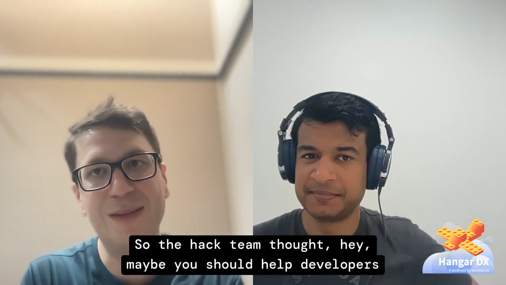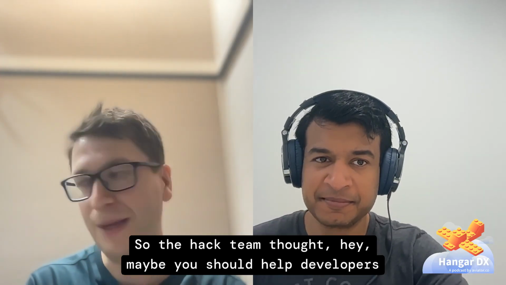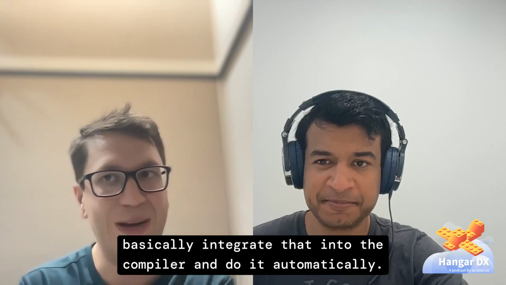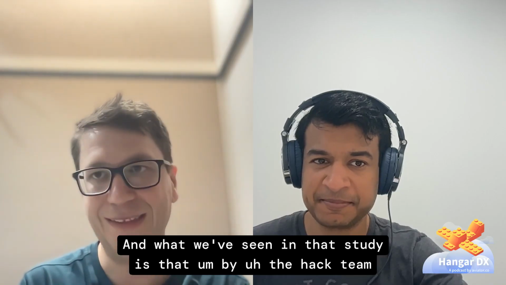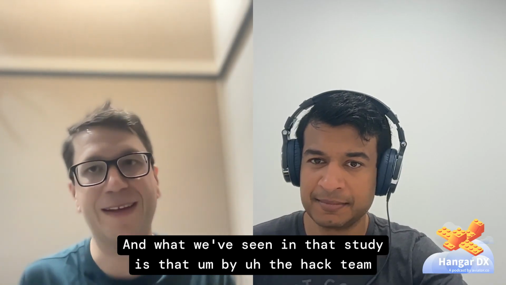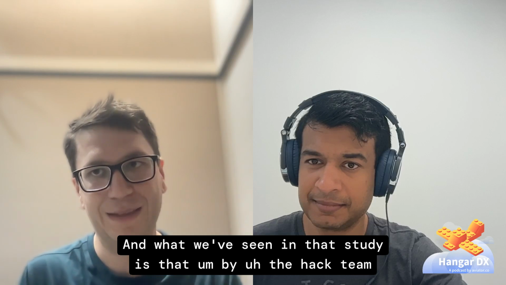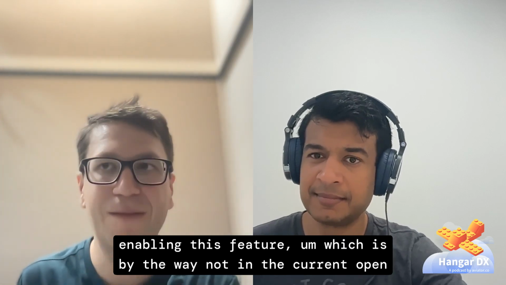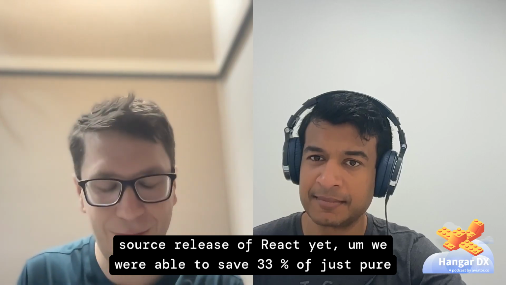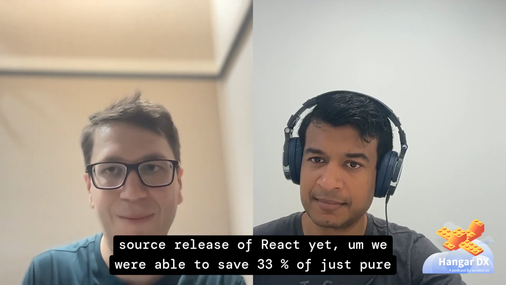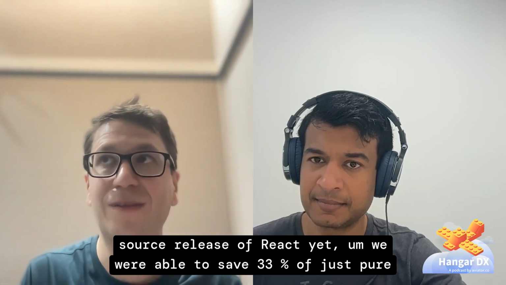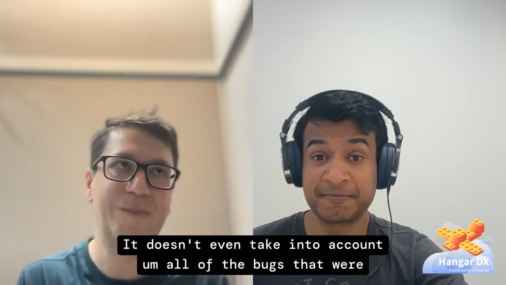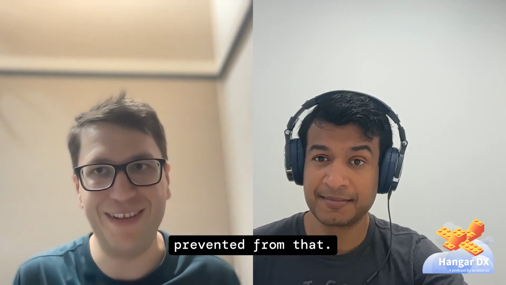So the Hack team thought, maybe we should help developers there and just integrate that into the compiler and do it automatically. And what we've seen in that study is that by the Hack team enabling this feature, which is, by the way, not in the current open source release of React yet, we were able to save 33% of just pure development time. It doesn't even take into account all of the bugs that were prevented from that.